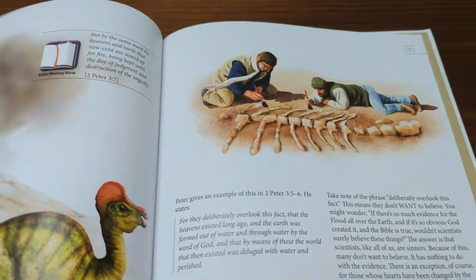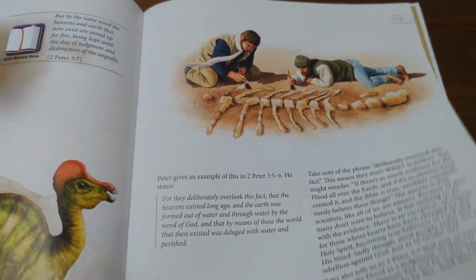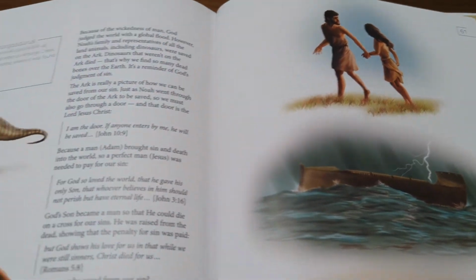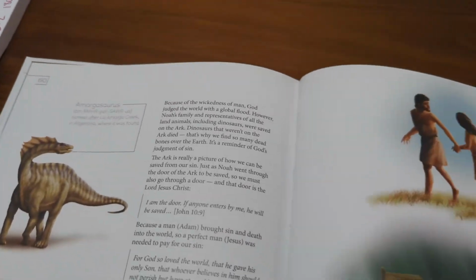So if you don't want something Christian based, don't get this. The last thing that he does is his passports.